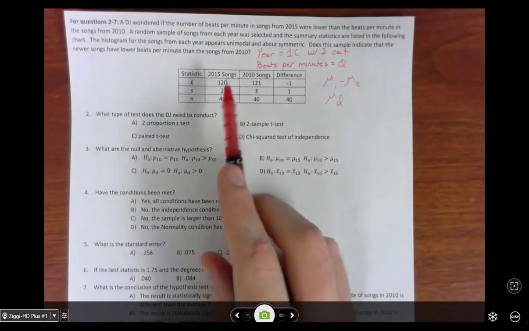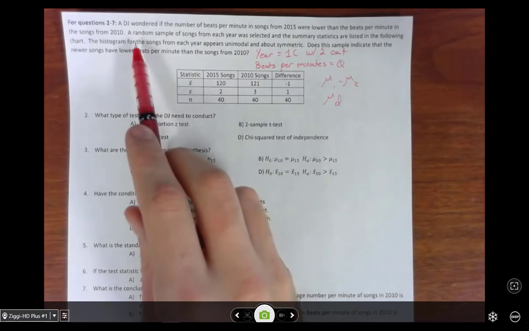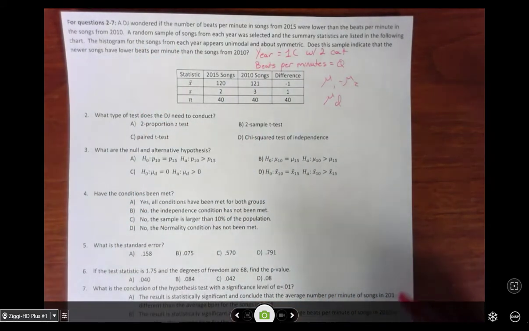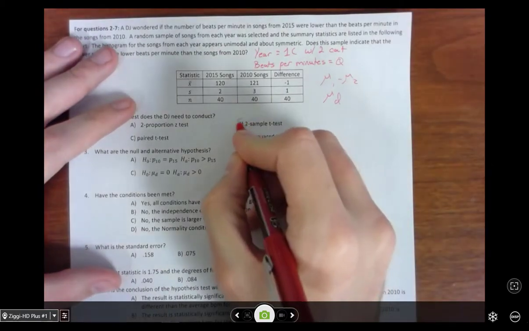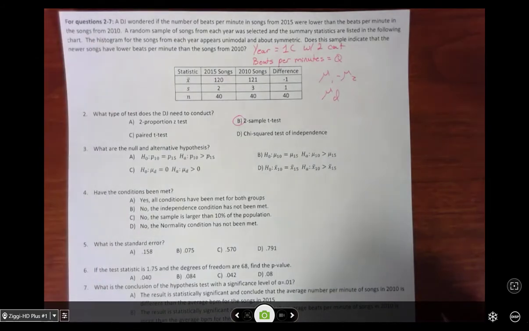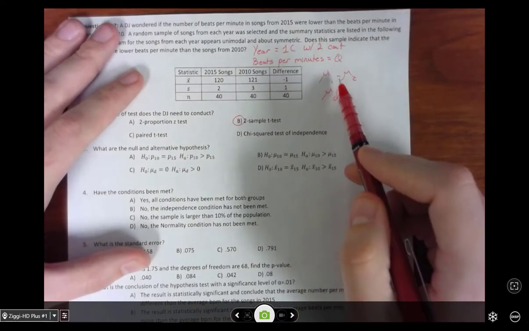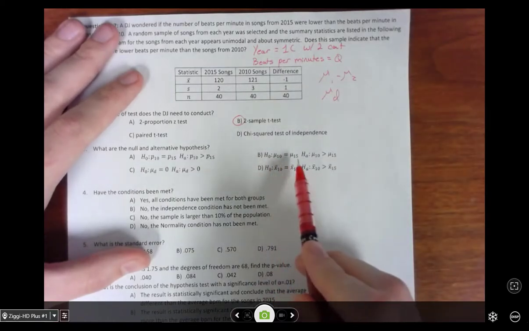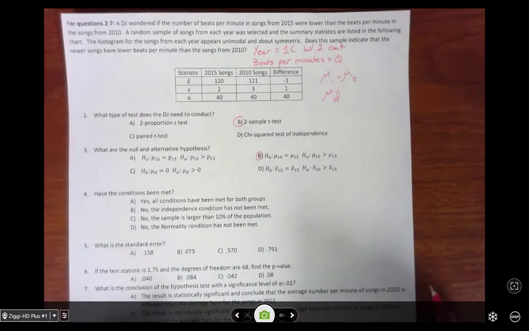So we just want to figure out, are the songs paired? Can we compare a song from 2015 directly to a song from 2010? It just tells us that there was a random sample of songs from each year, so there's no reason to believe they can be paired together. So if we can't pair them, it's just going to be a two-sample t-test. Then we want to know what the null and alternative hypotheses are. So our hypotheses are going to be about our parameters. The only one that has mu1 and mu2, or mu10 and mu15, is B.